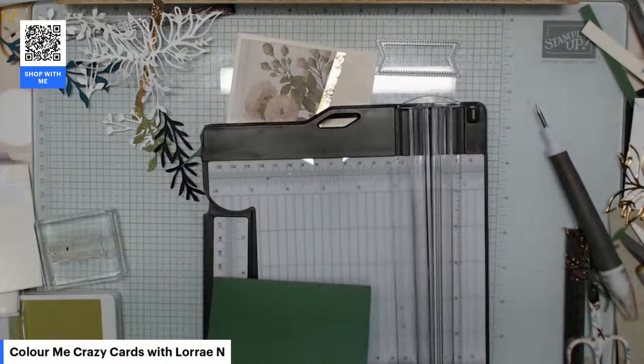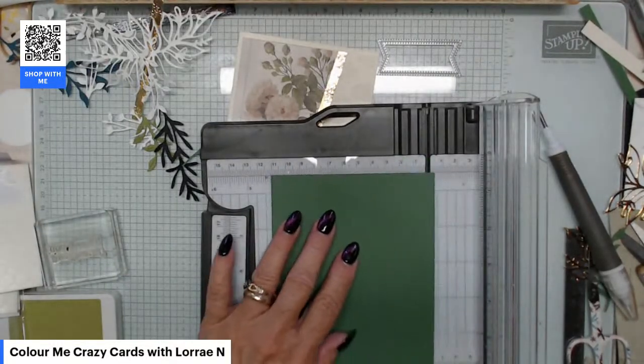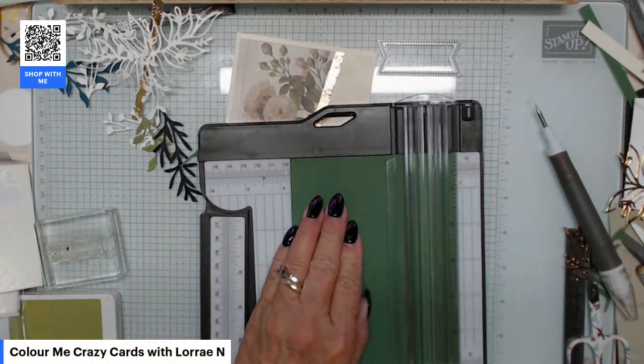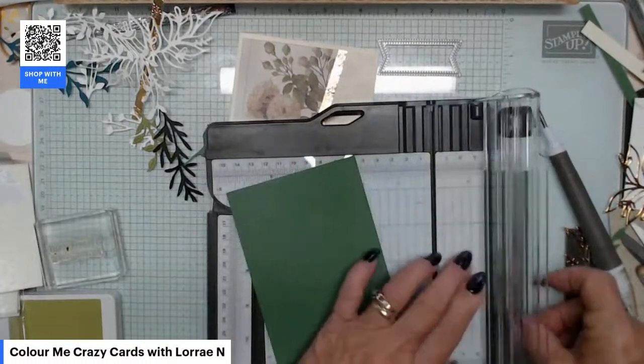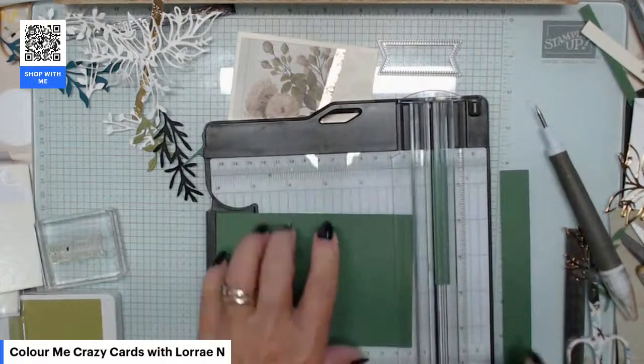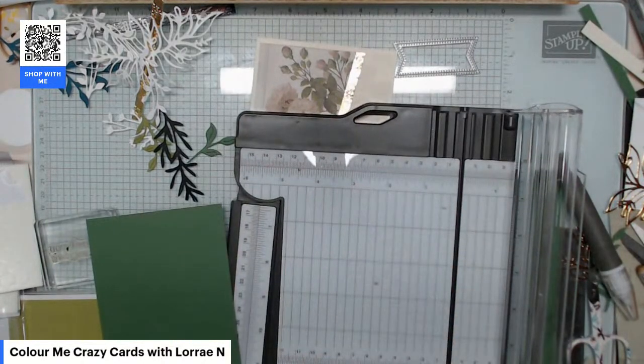I'm going to cut this one at 5.5 by 3 3/4. So 3 3/4 by 5.5. And then I'm just going to do a smaller one, no, cream.